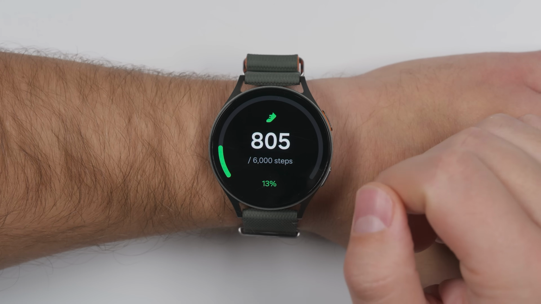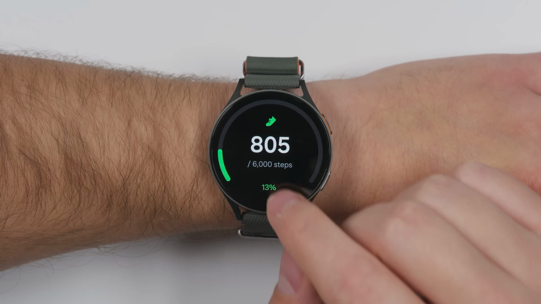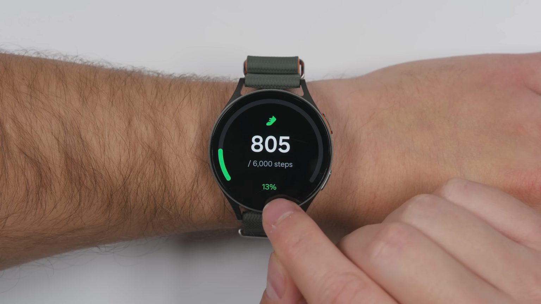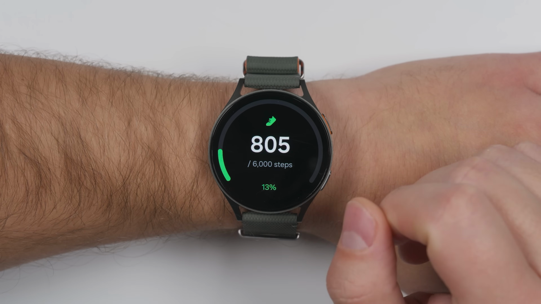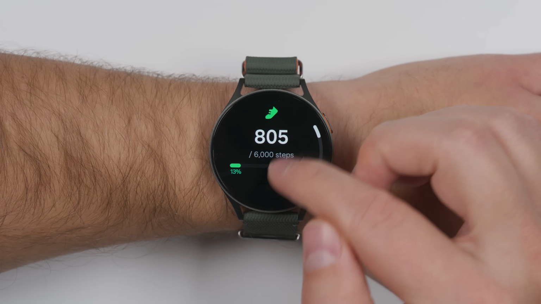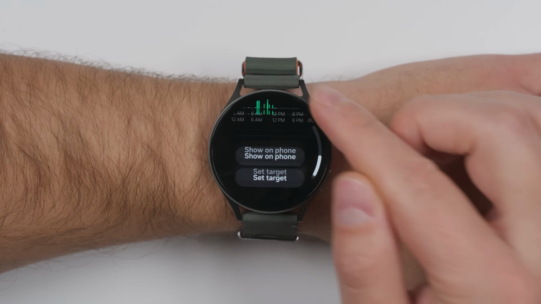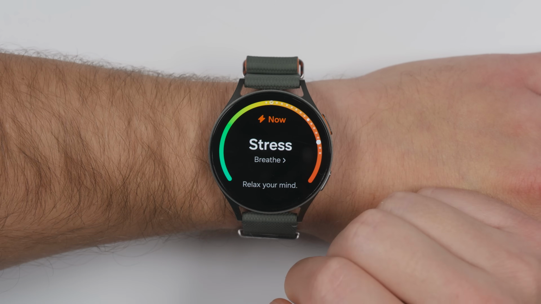There's also a steps tile, which shows how many steps you've taken for the day and how close you are to your target, and it even gives you a percentage of your target at the bottom. And if you tap this tile, it takes you to the steps section of the Samsung Health application where you can see more data. The next tile is the stress tile.